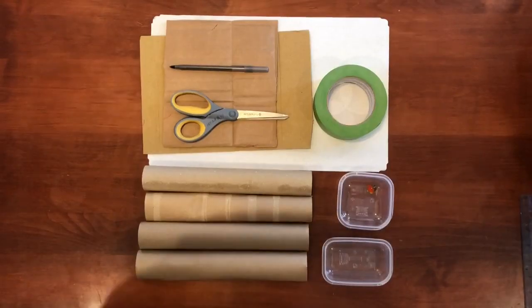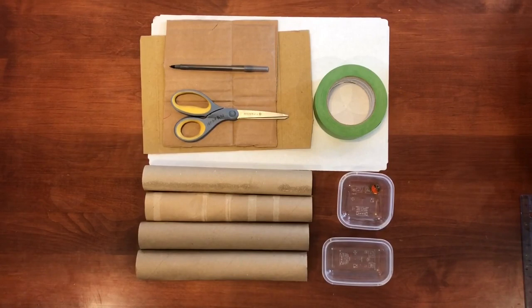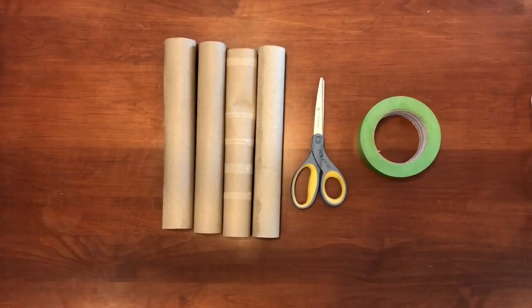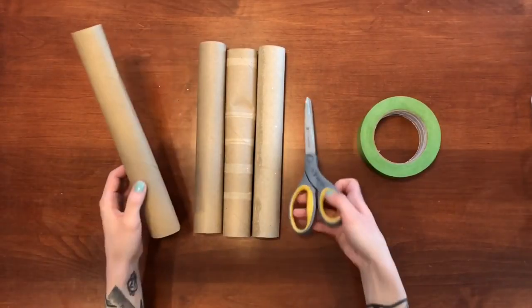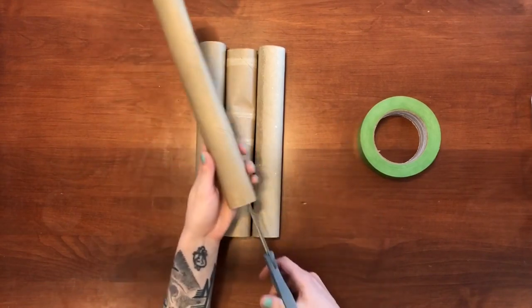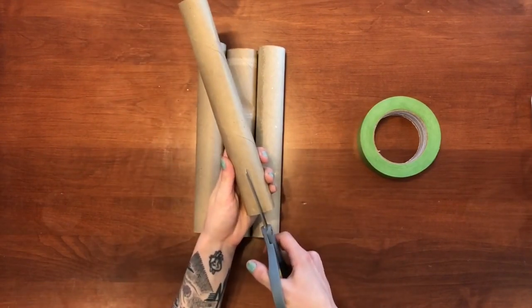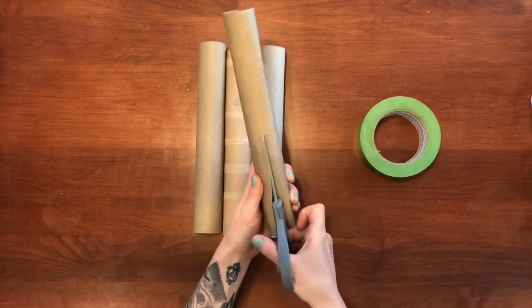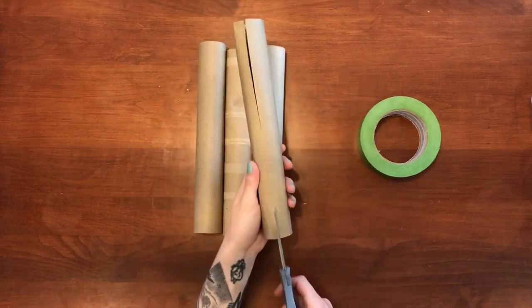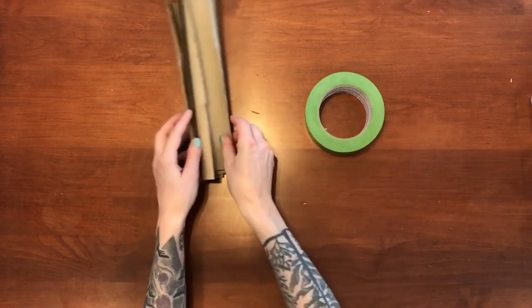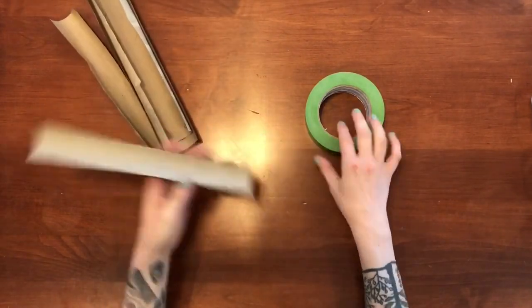Here are the materials I'll be using today. I'm using cardboard tubes as my roller coaster track, cardboard tubes and cardboard for my roller coaster supports, a marble for my roller coaster car, and a small Tupperware to catch my marble at the end of the run. I'll start by cutting my cardboard tubes in half to create the roller coaster track. Now that I've cut all my tubes, it's time to tape them together.